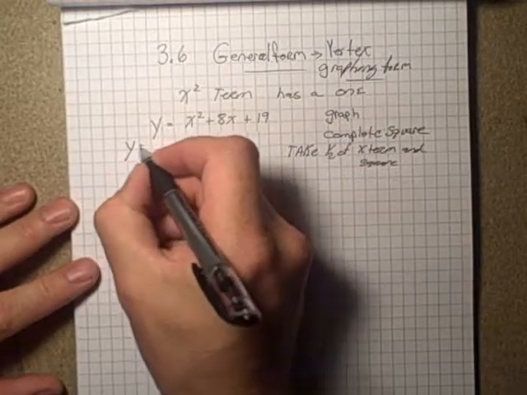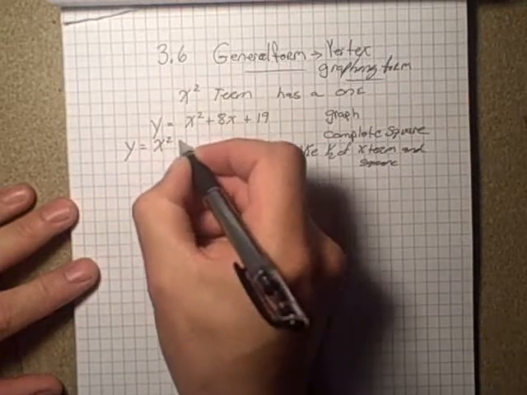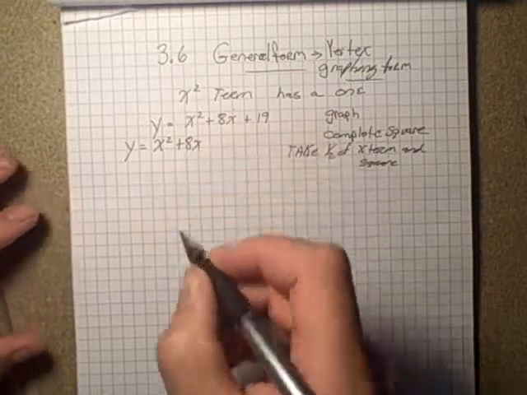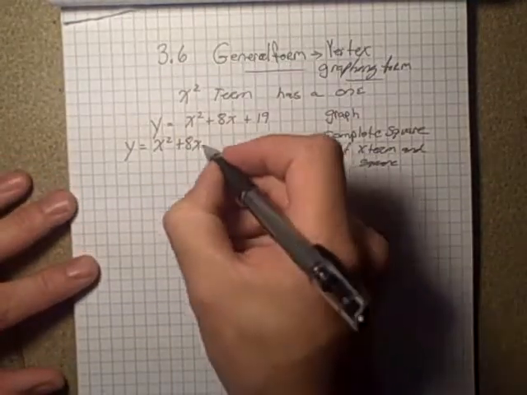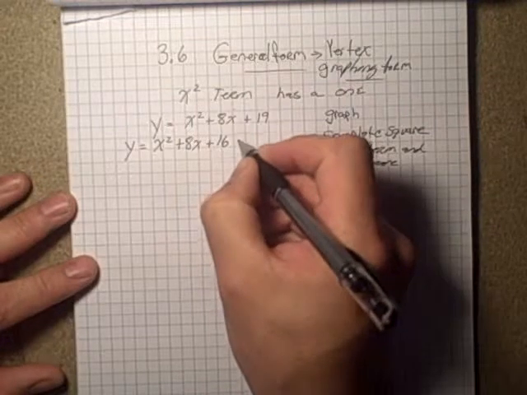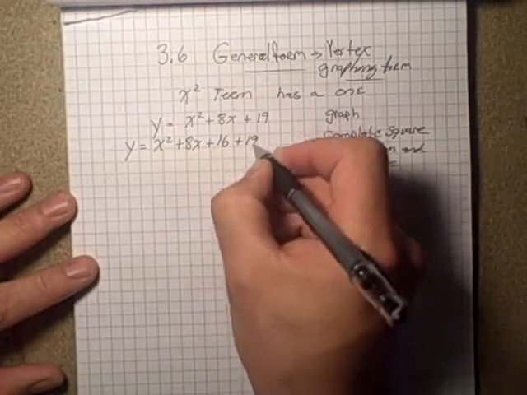So this would be equal to x squared plus 8x. Half of 8 is 4. 4 squared is 16, so add 16. And add the 19 in there.